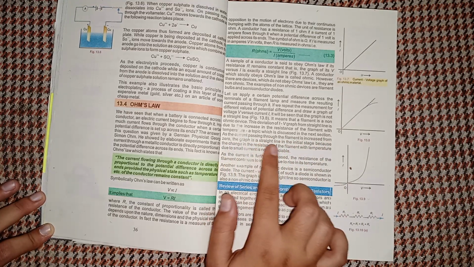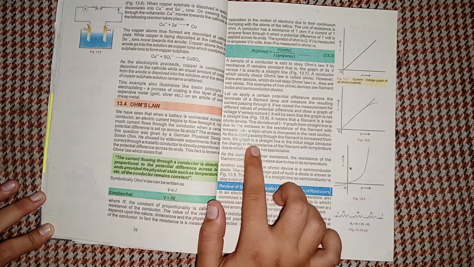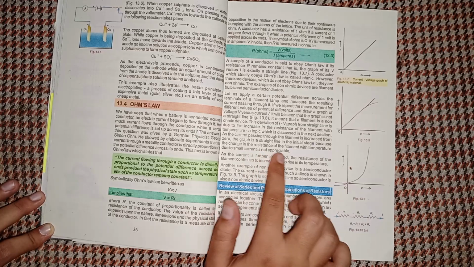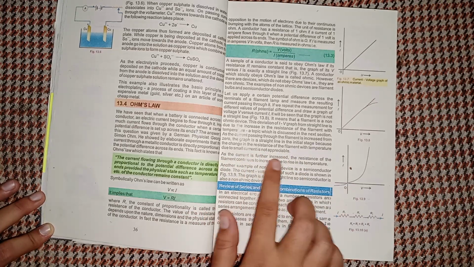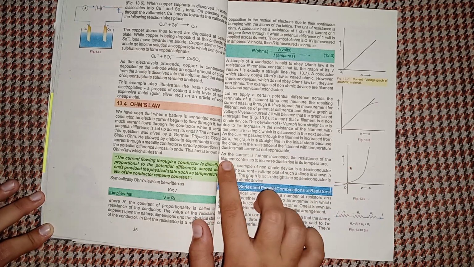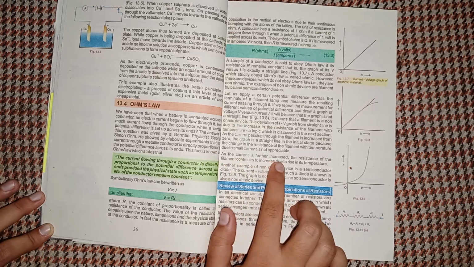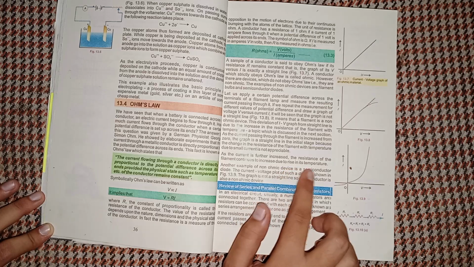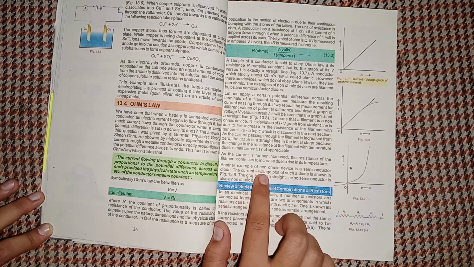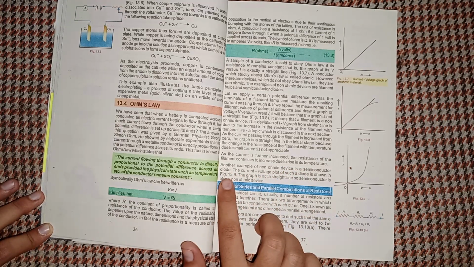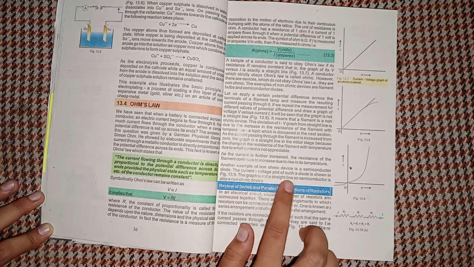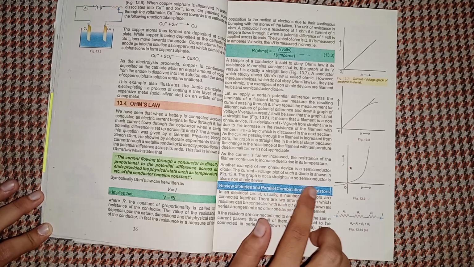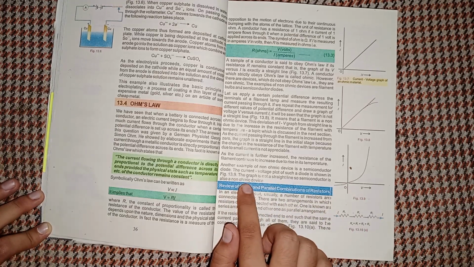As the current passing through the filament is increased from 0, the graph is a straight line in the initial stage because the change in the resistance of the filament with temperature due to small current is not appreciable. As the current is further increased, the resistance of the filament continues to increase due to rise in its temperature. Another example of a non-ohmic device is a semiconductor diode. The current-voltage plot of such a diode is shown in the figure. The graph is not a straight line, so a semiconductor is also a non-ohmic device.